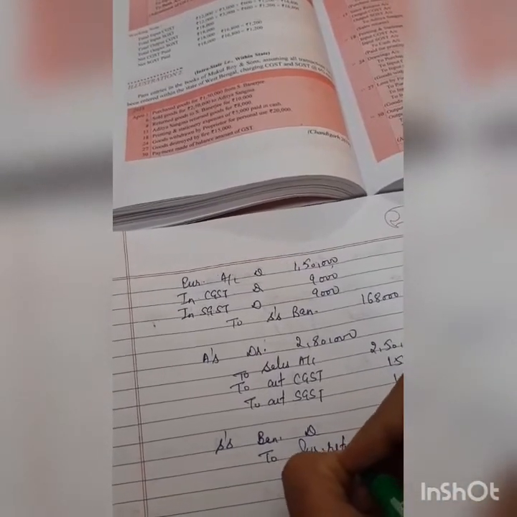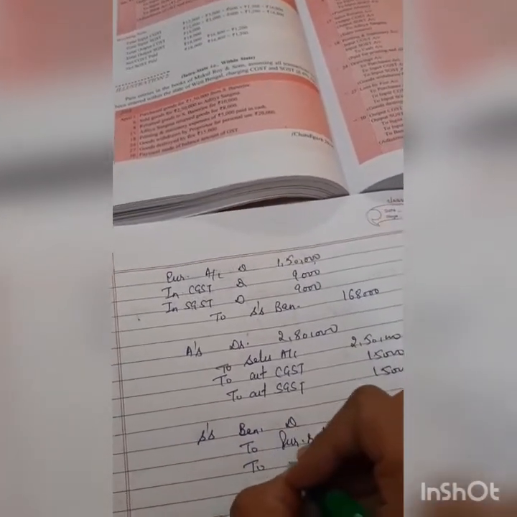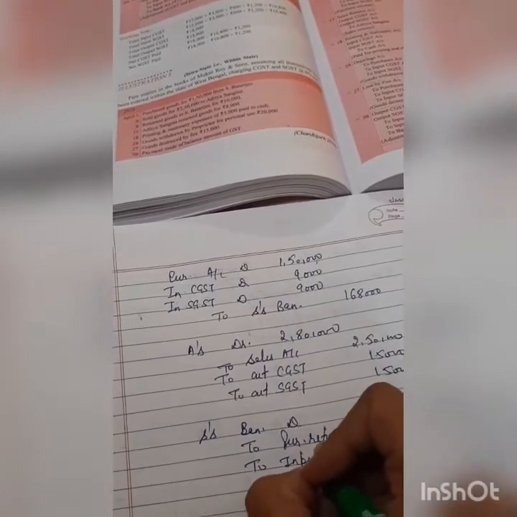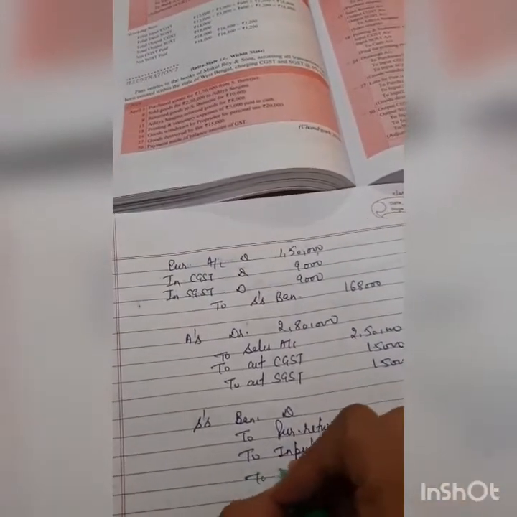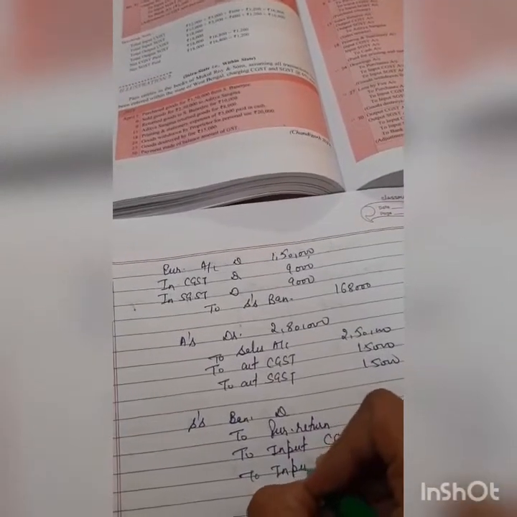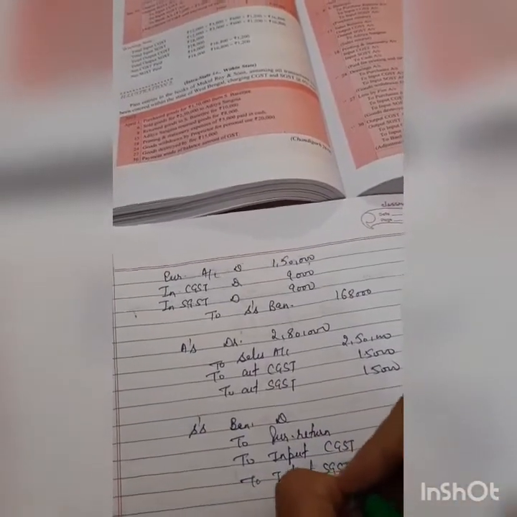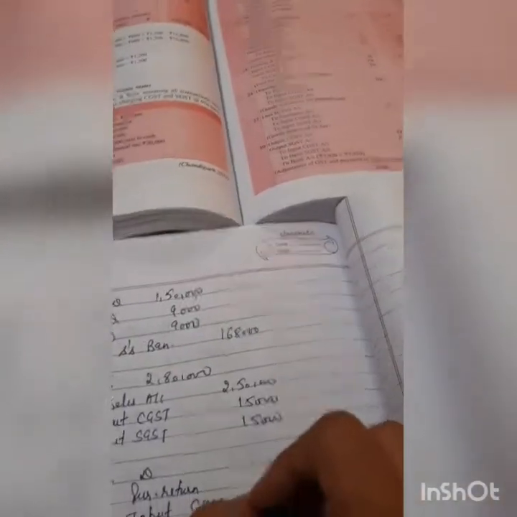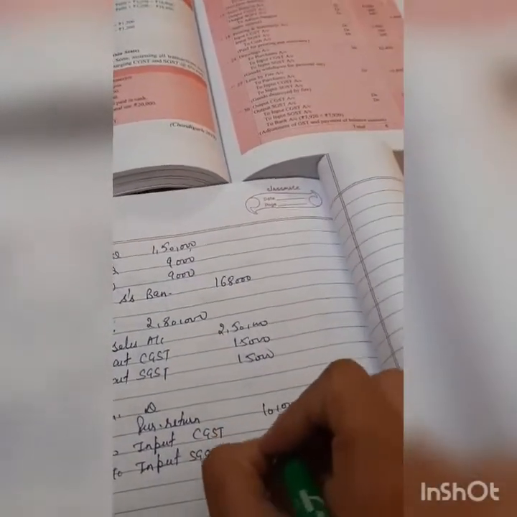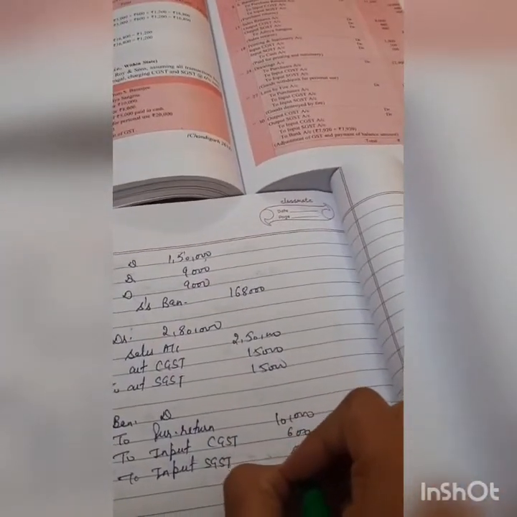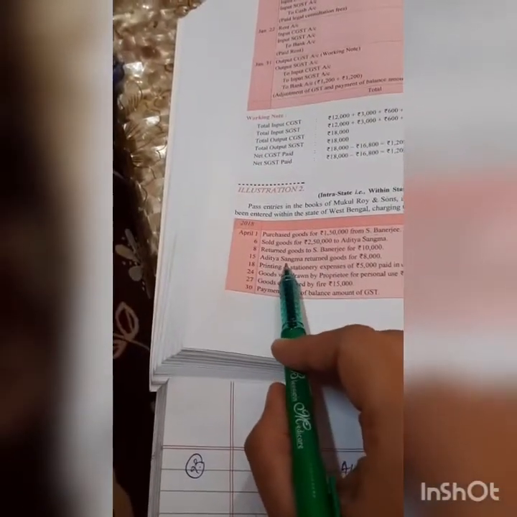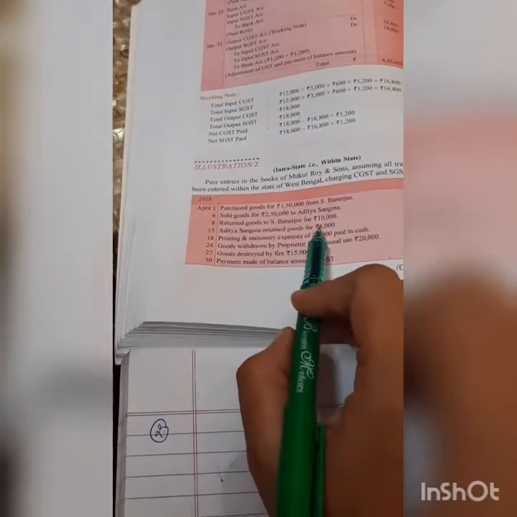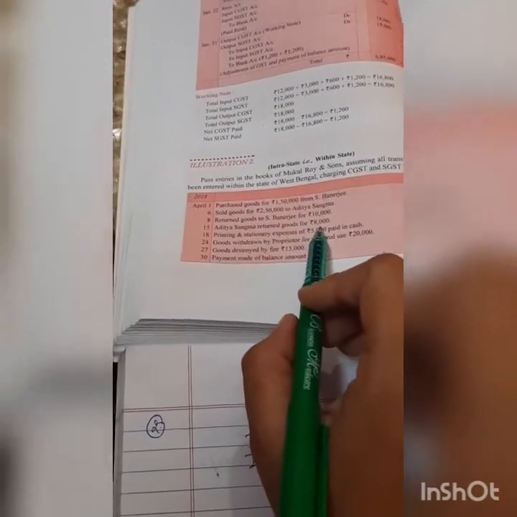If the return is in the credit, the GST is also recorded in the credit: input CGST and input SGST. The amount of returned goods is 10,000 rupees. 6% is 600. 600, total is 11,200.